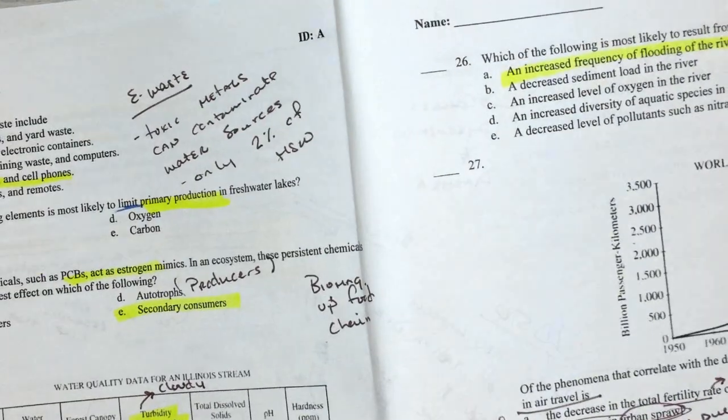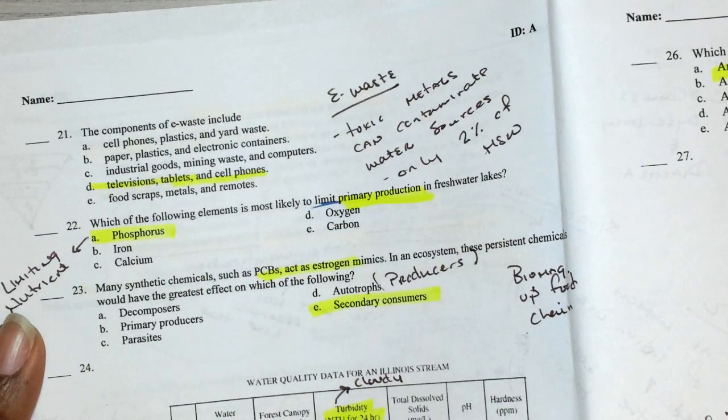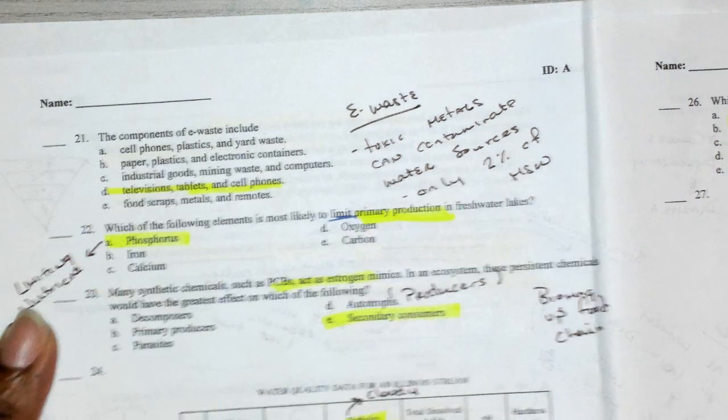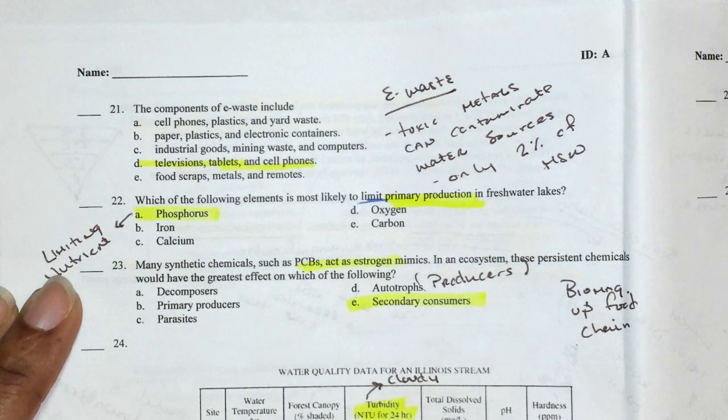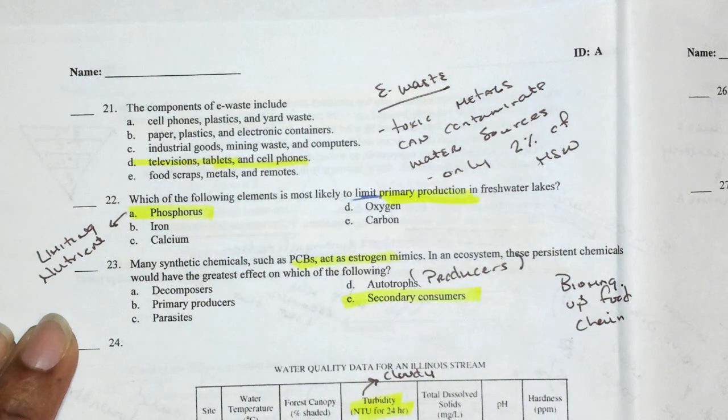All right. What is e-waste? Electrical waste. Okay, so it's all the stuff that's basically in your phone and batteries and things like that you really ought not be throwing away. You should recycle. Okay, so televisions, tablets, cell phones.